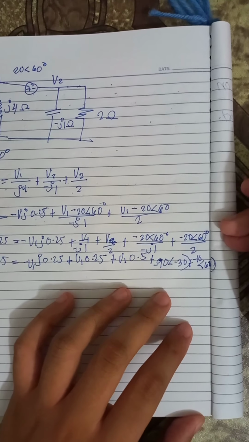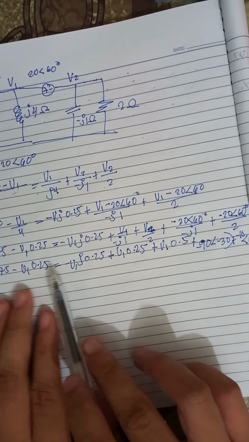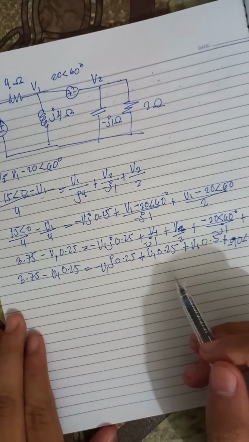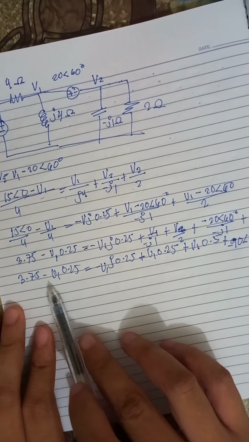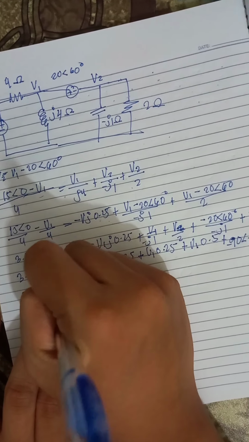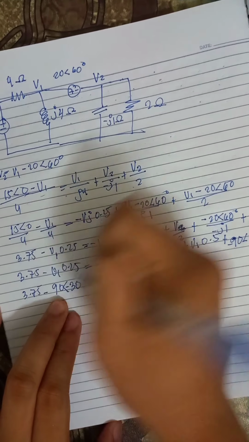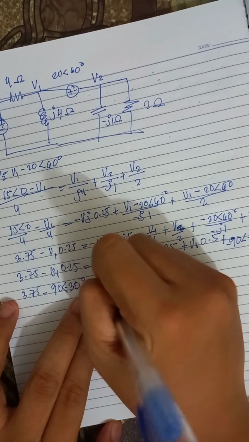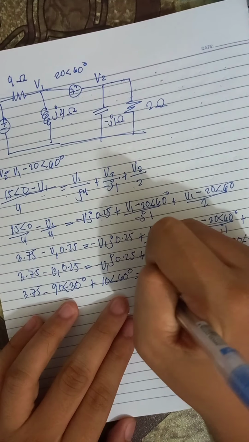So next step is we have to separate the V all here, this and this. 3.75 angle of minus 90, 30 angle of 30, plus 10 angle of 60 degrees, equals to V1.